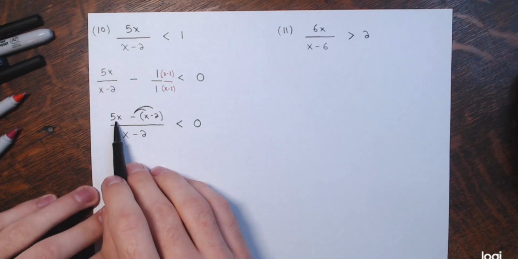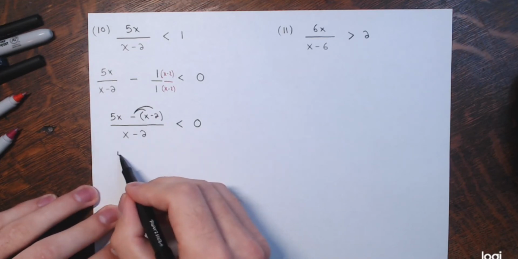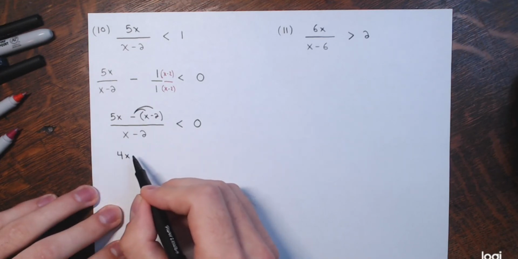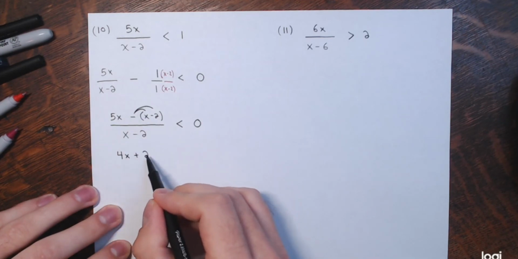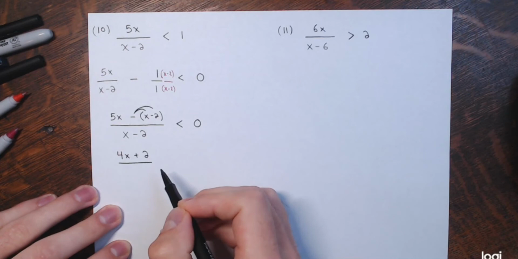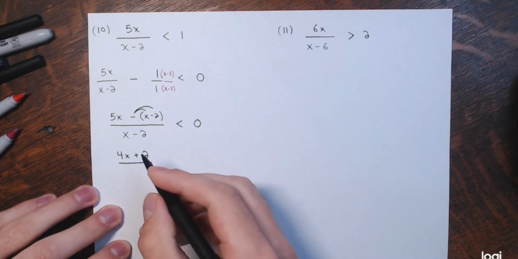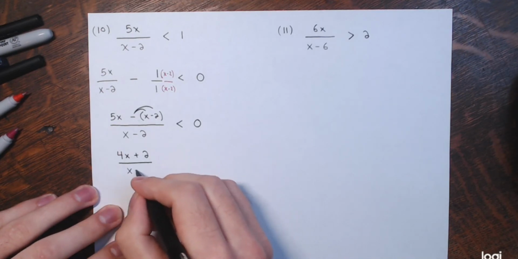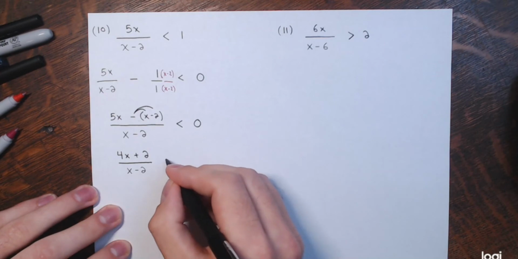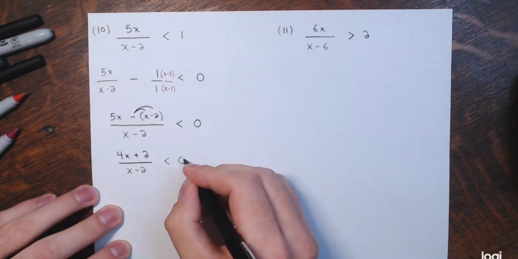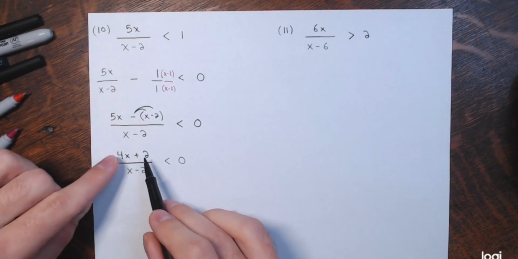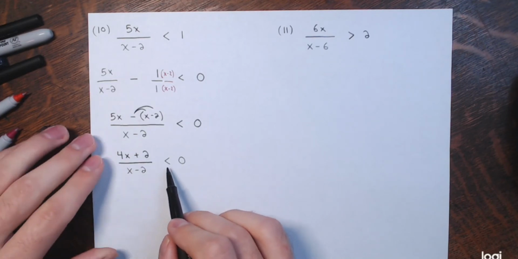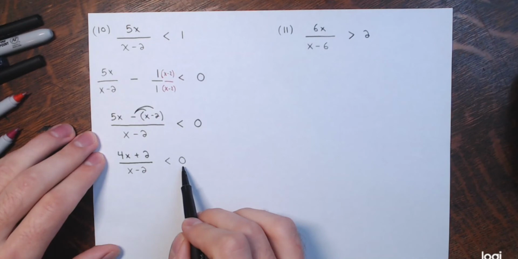Then 5x minus x would be 4x, and then minus negative 2 would be plus 2. Alright, so I have 4x plus 2 in the numerator, x minus 2 in the denominator is less than 0, and now I have what I want. I have a single fraction, one numerator, one denominator, on one side, and 0 on the other.